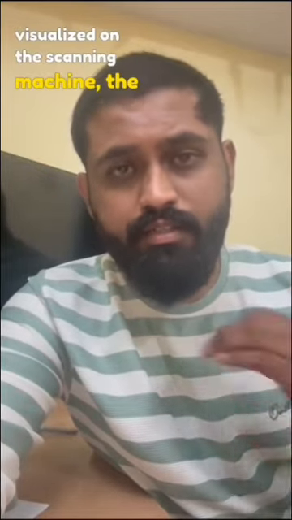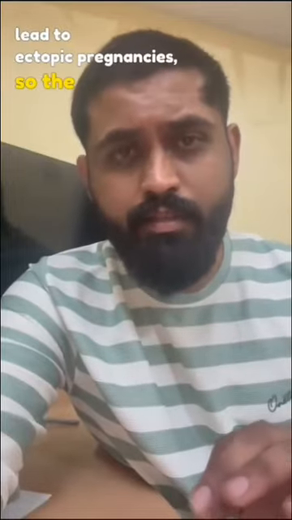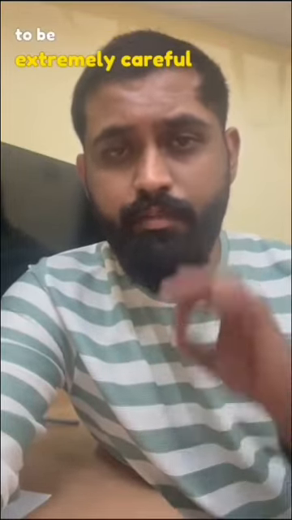Now, once the tip of the catheter is visualized on the scanning machine, the embryologist starts to push the media at a very slow pace. Pushing the embryos like it's a pichkari might lead to ectopic pregnancies, so the embryologist needs to be extremely careful when he's pushing the embryos.